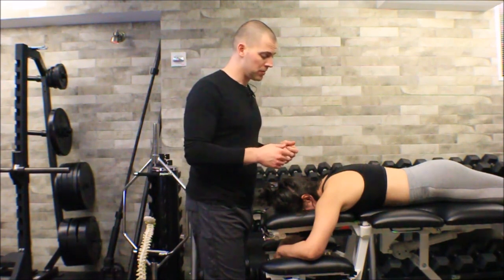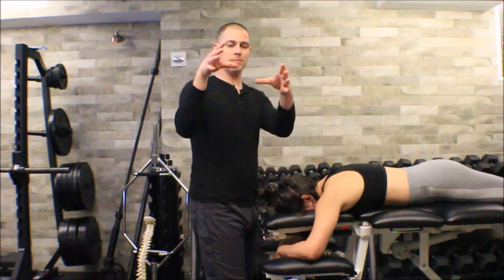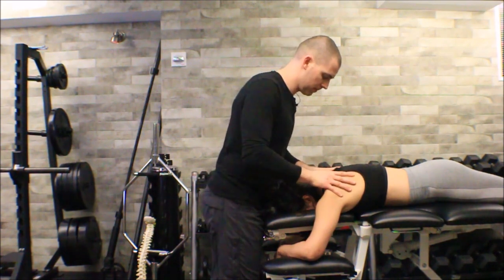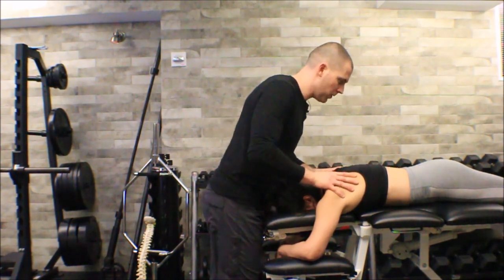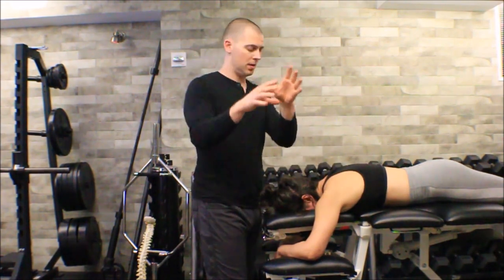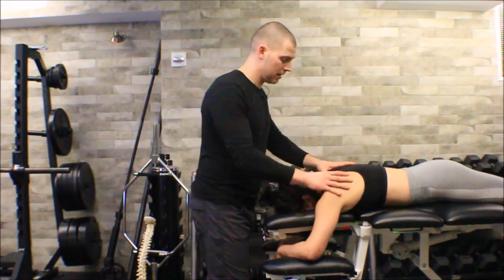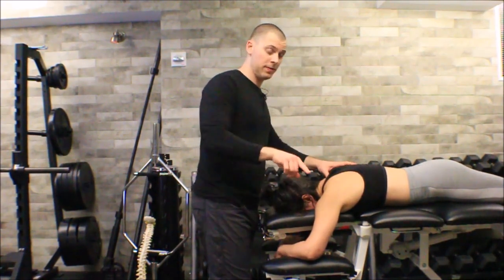Now, before I do this manipulation technique, I've found that this rotation assessment that I learned from these workshops works really good in helping me determine which direction I should go. And all I'm going to do is take my thumbs like so and put them each on a spinous process and rotate the spinous process in the opposite direction. All right, so we'll go this way and then this way. I rotated the upper segment to her right and then to her left.